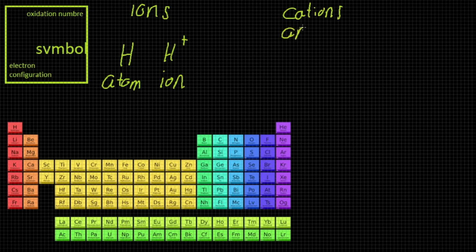Cations and anions. A cation is an ion with a positive charge, like H plus. It has a positive charge, so positive. And an anion is an ion with a negative charge, like OH minus. It has a negative charge.